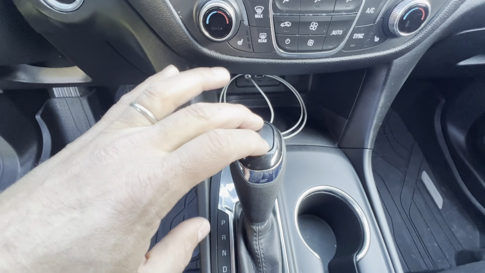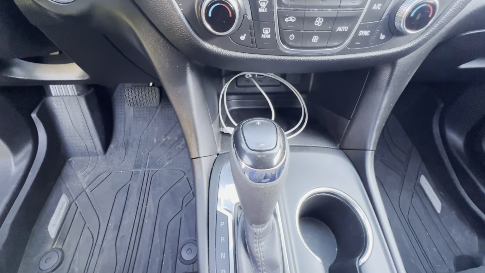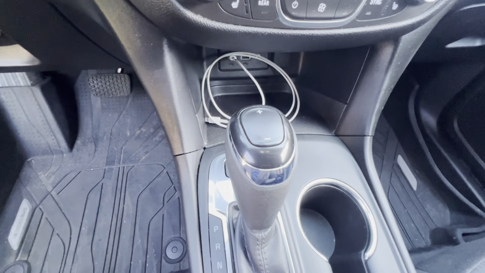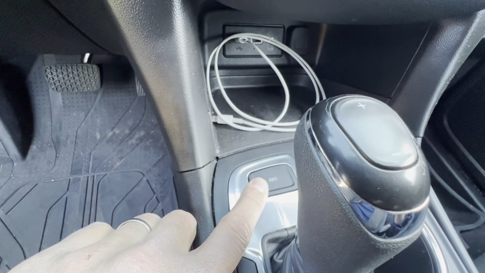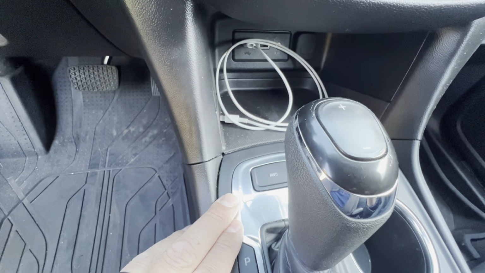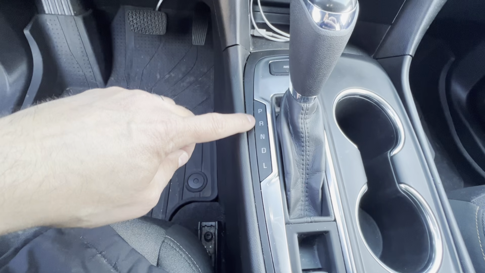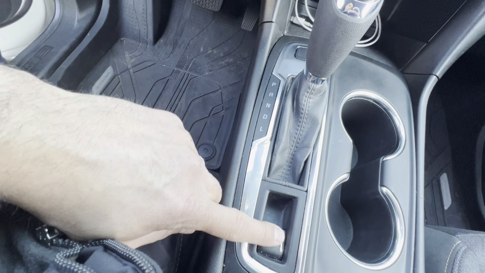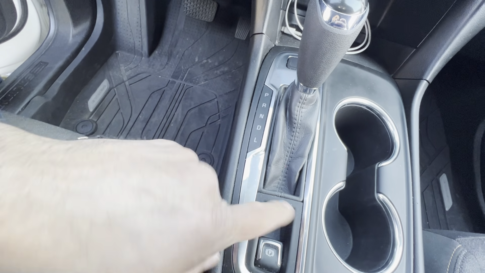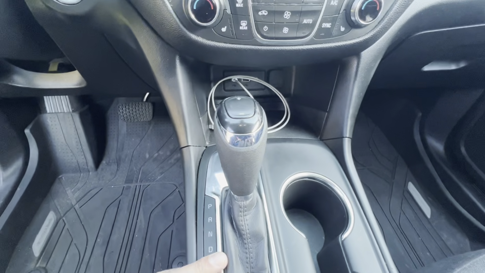Moving over here, you got your manual gear shifting, which I don't know how many Equinox owners use. Right in the front, you have an all-wheel drive button. Once again, if it's equipped, you push that, it puts it in all-wheel drive mode. Parking, reverse, neutral, drive, L, and then your e-brake. Pull up on it, push down on it to set the e-brake.